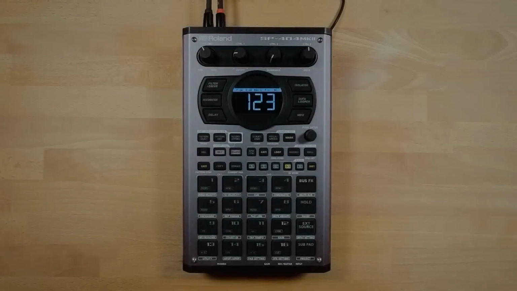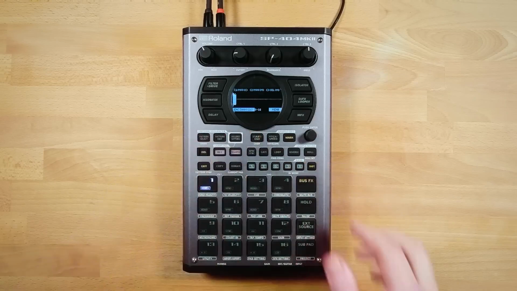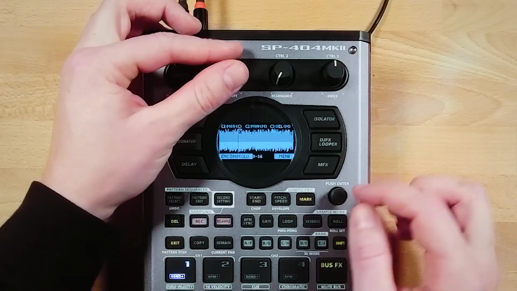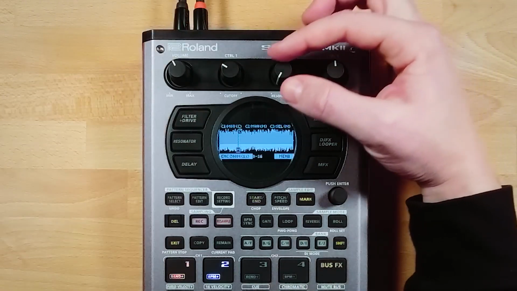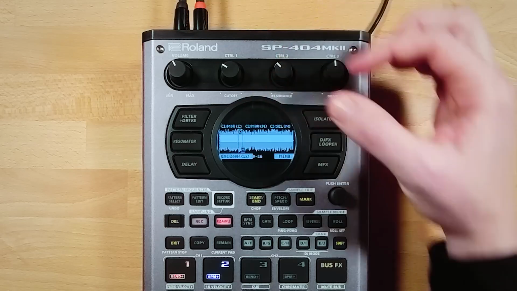One way to add these into your files is to go into the chop menu by pressing Shift and Start End. In here, you can control the cursor using C1 and then enter a cue point by pressing Mark. You can then adjust the cue point using C2.